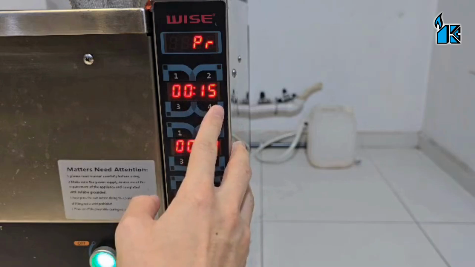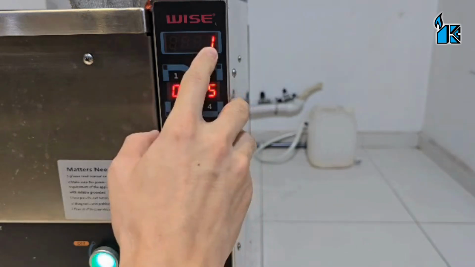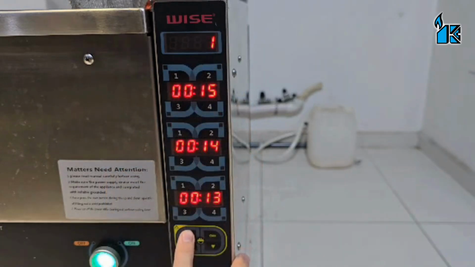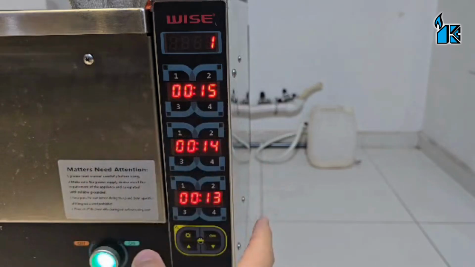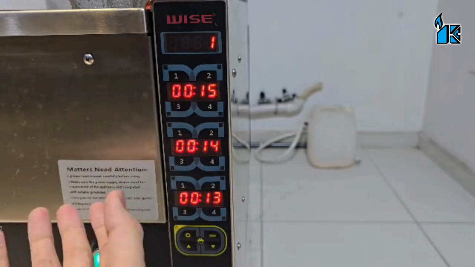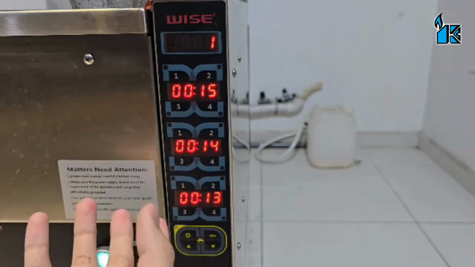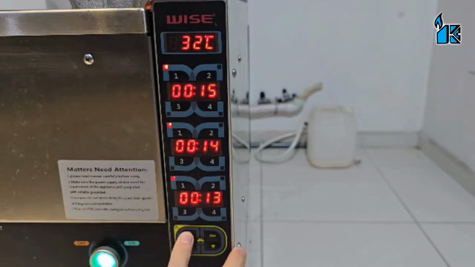Next is the PR. Choose whether the basket is temperature control. This one you make sure your setting is 1. That means after you put the rod inside, the heating element is at full power. When you put it inside, it will continue boiling. If it is number 2, the rod goes inside under the temperature that you have set, the heating temperature that you have set.